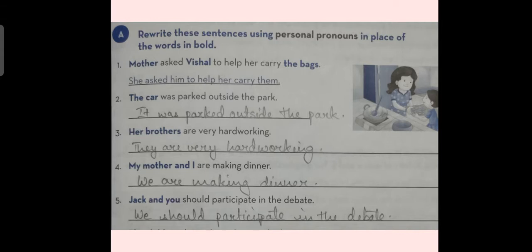Her brothers are very hardworking. As you can see, the noun phrase her brothers is being given here, and it is talking about the masculine gender in the plural form.